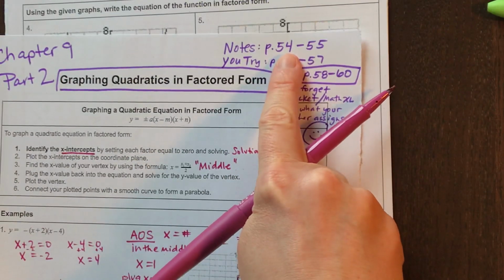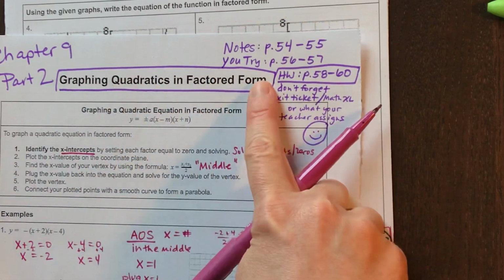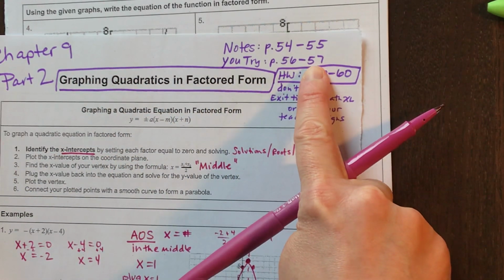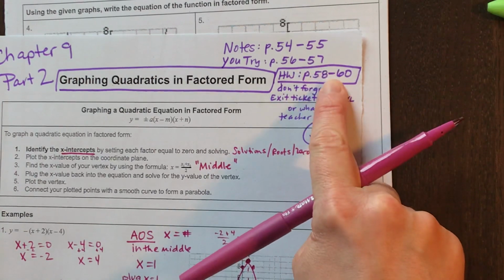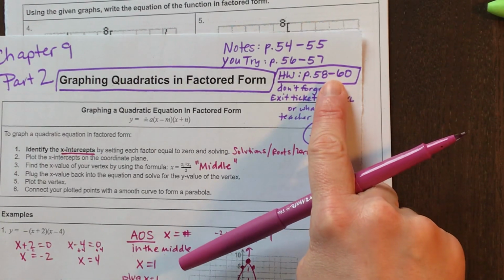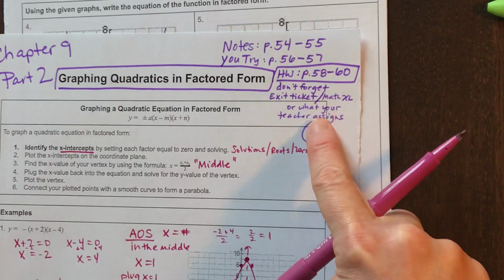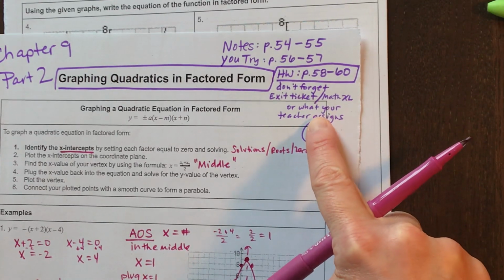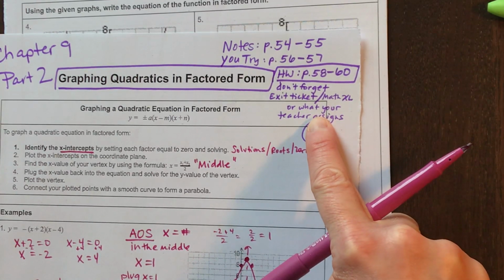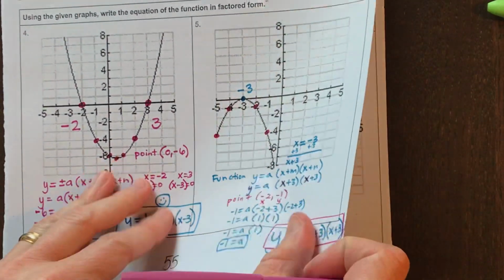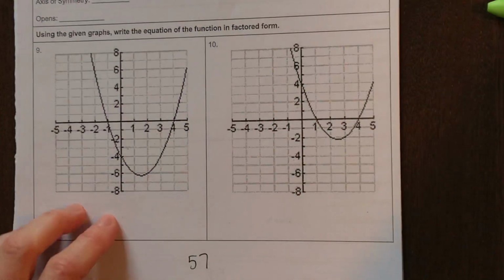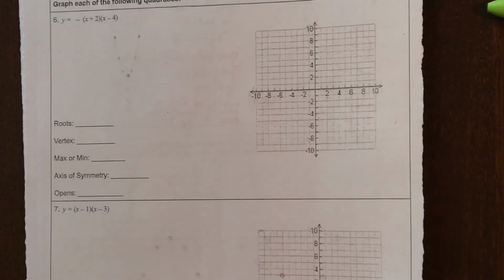That technically is the end of just the notes section on pages 54 and 55 for factored form. I will continue to go through the you try section, so you can feel free to pause it now and do the homework and check it to make sure you're understanding. Just don't forget to do your assignment, whatever that is for your teacher. But if you feel like you just want to see one more problem, feel free to continue on with me. The you try section is on pages 56 and 57, so I'll go through those next.